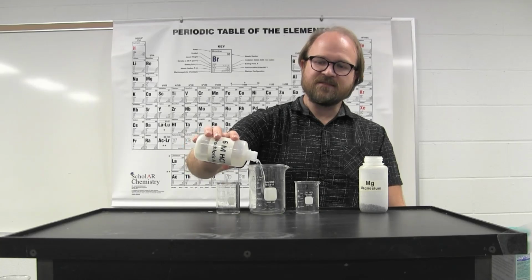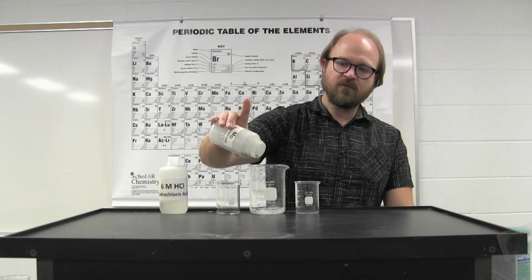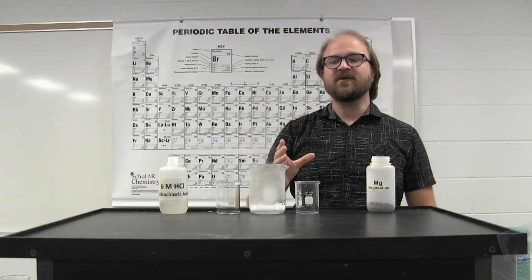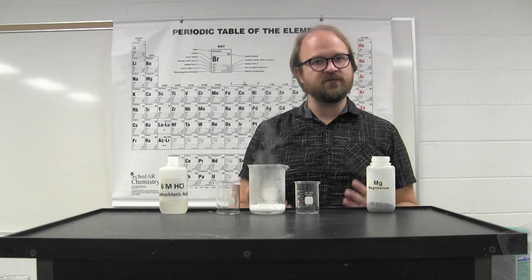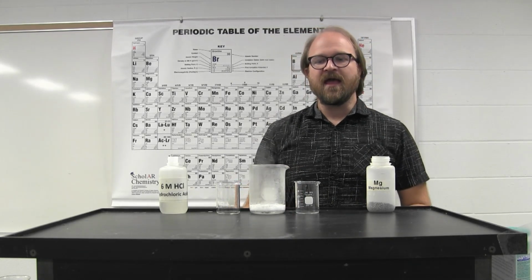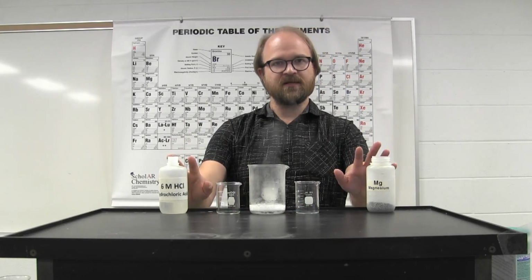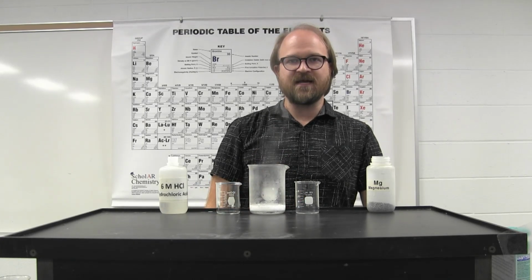So by mixing these two together, the reaction can progress. And you can see that it's generating the hydrogen gas, it's bubbling, it also generates a lot of heat.